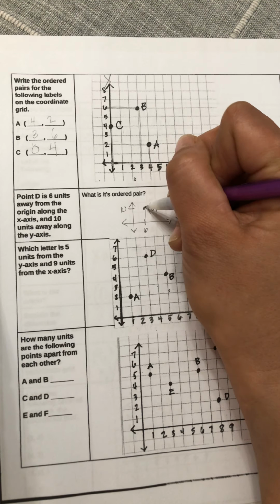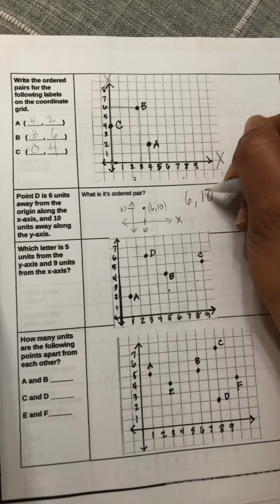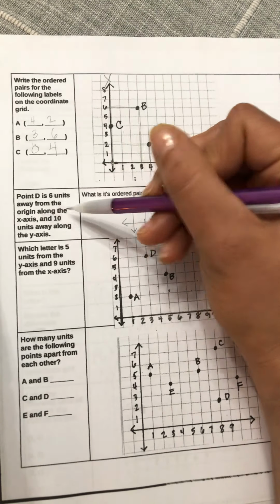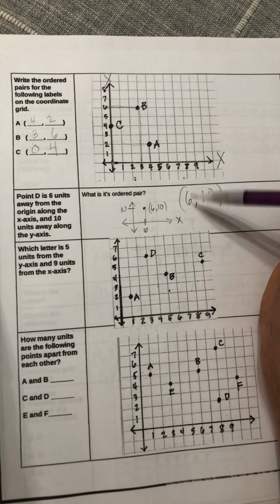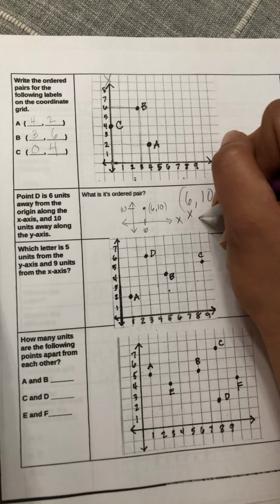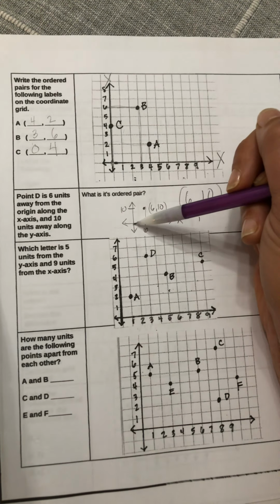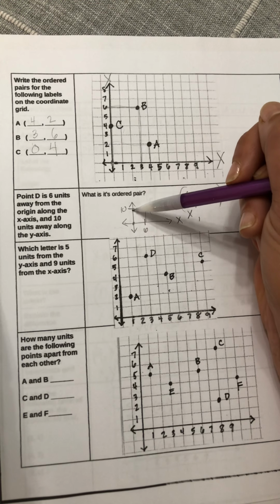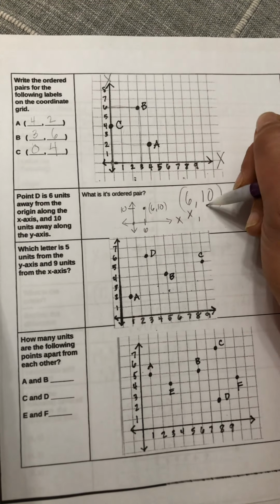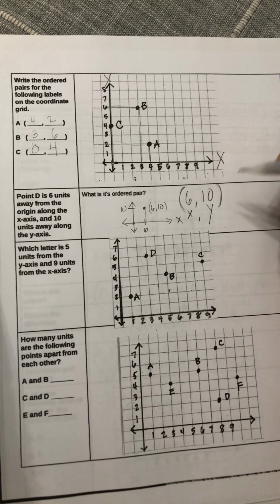So go over 6, up 10. What is the ordered pair? It is 6, comma, 10. So it is 6 away from the origin on the x-axis, which means that the x coordinate is 6, and it is 10 units away from the y-axis. So it goes up 10, so that's my y coordinate. So your ordered pair is 6, 10.